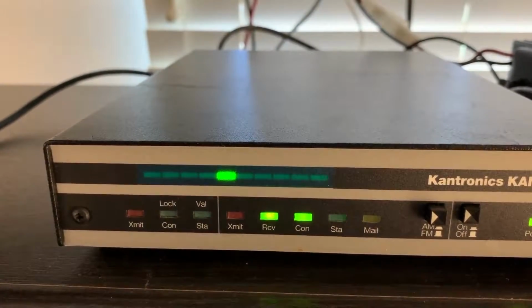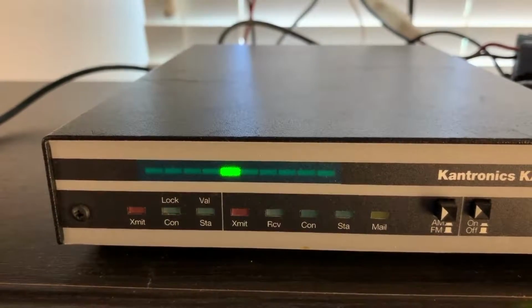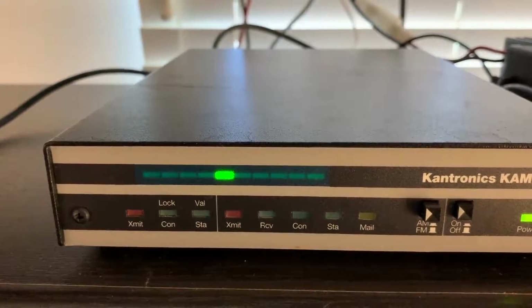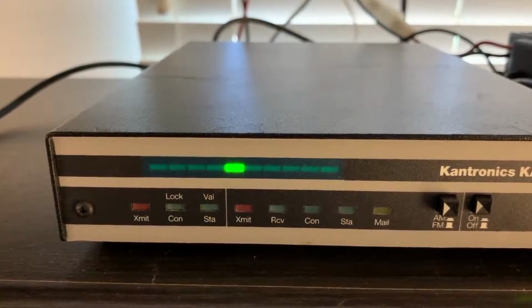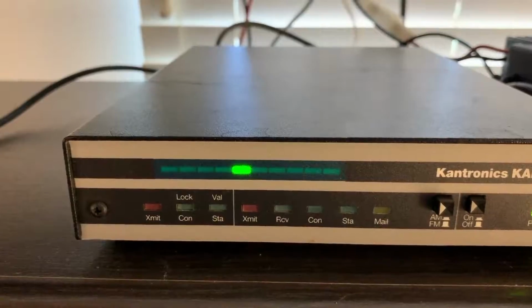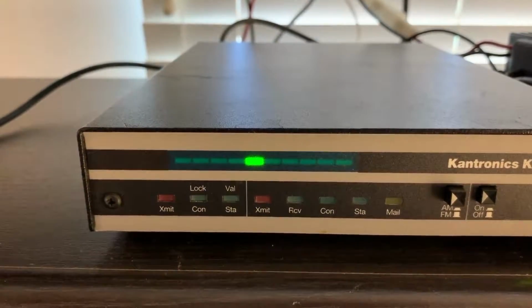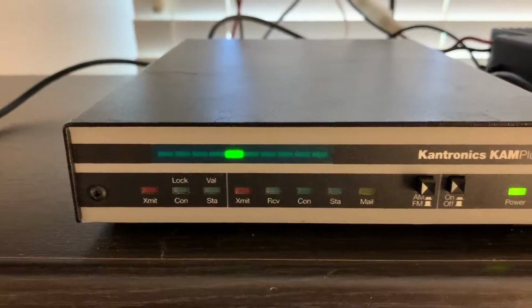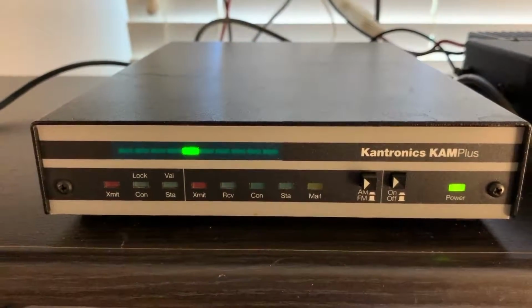You're going to see the two different signals come in, and especially if it's a good signal, you'll see the far left and the far right flashing real fast as it's decoding the actual signal. Radio teletype uses that a lot, so does packet radio. So that is the KAM Plus.